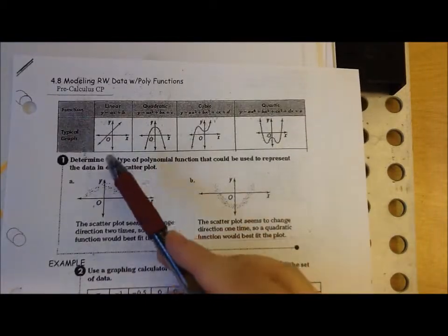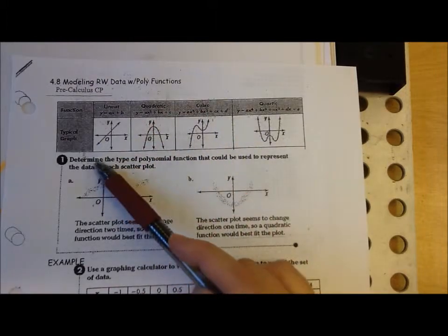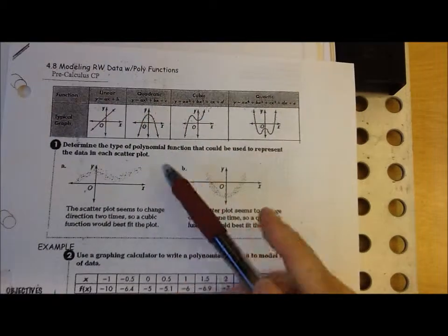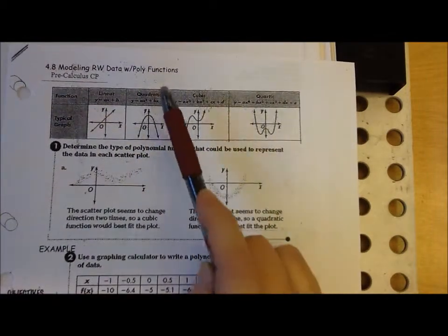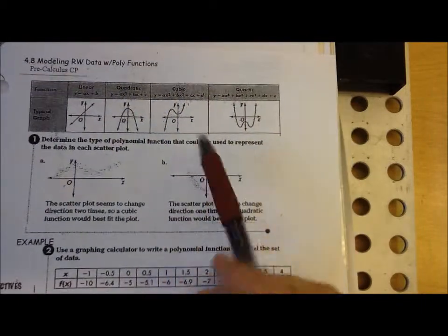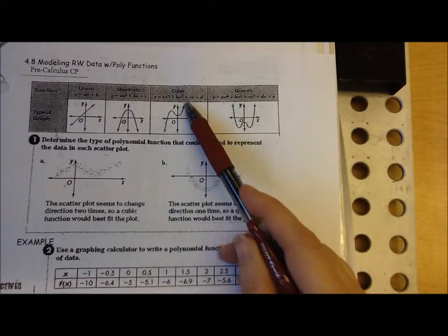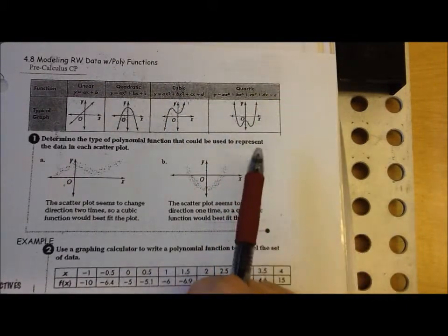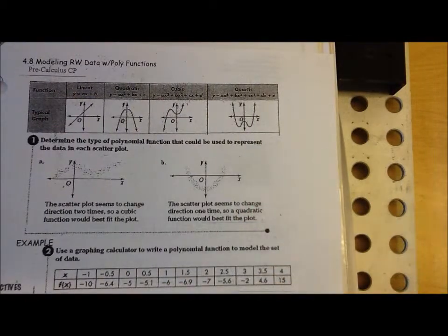Basically the way you decide which one you need is how many times it changes direction. If it doesn't change directions at all, it's only got one directional piece, it's linear. If it changes direction once or has two directional pieces, it's quadratic or second degree. If it changes direction twice or has three directional pieces, it's cubic, and 4, it's quartic. 5 would be quintic. We're not going to do any quintics right now, but theoretically you could do a quintic. That would be 5th degree.